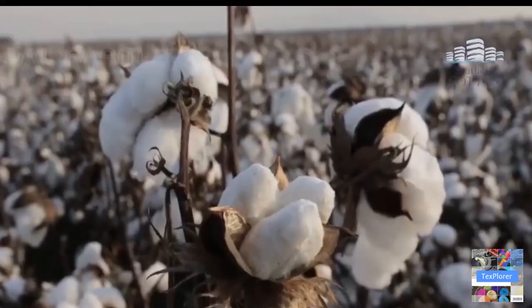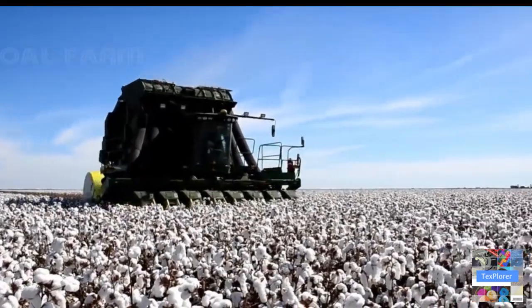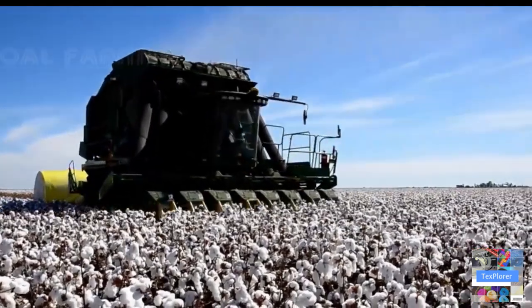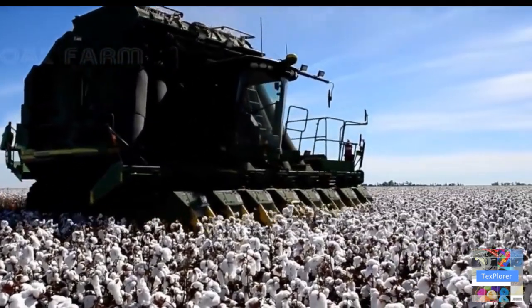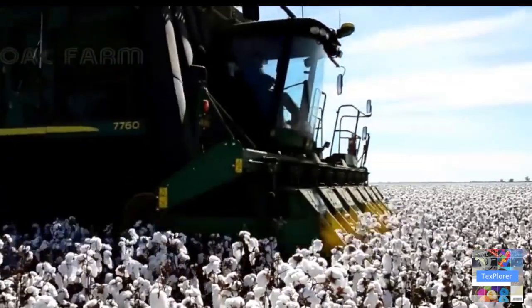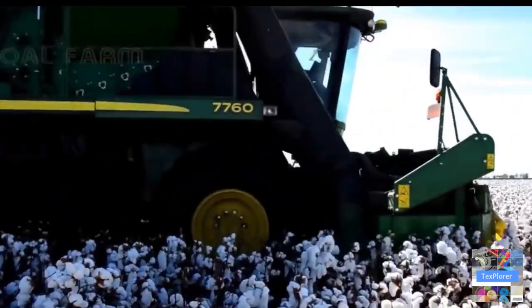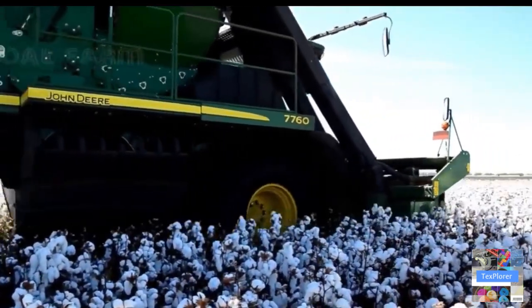Harvesting conditions. Harvesting conditions can have a significant impact on the quality of the harvested cotton. Dry weather conditions are ideal for cotton harvesting, as wet conditions can cause the fibers to become matted and tangled.